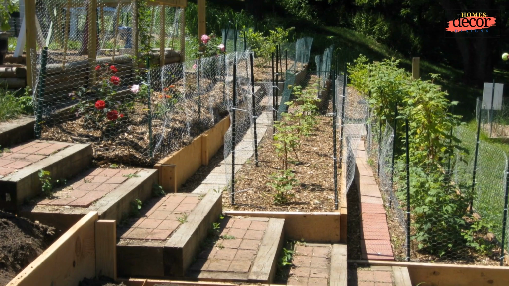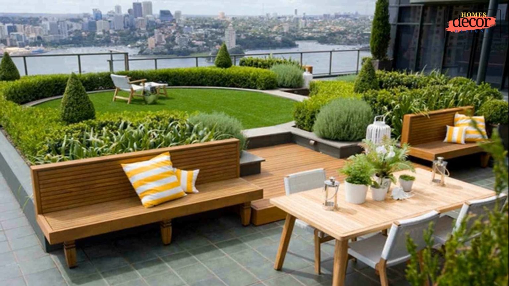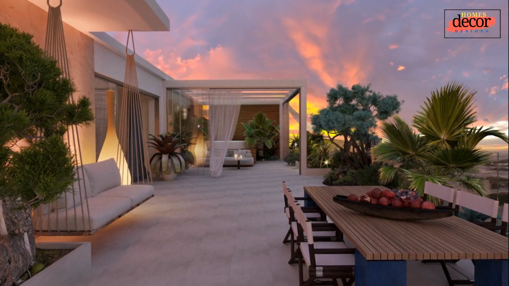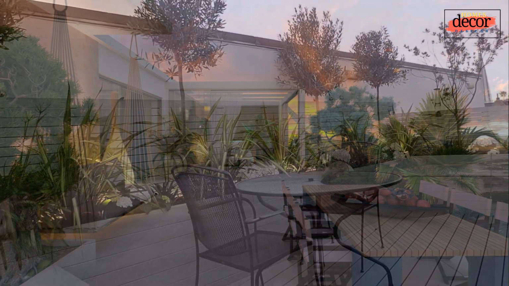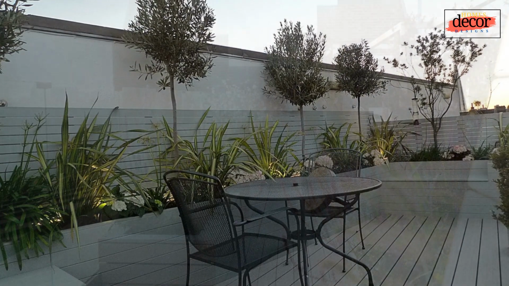2. Choose plants that suit your climate, sun exposure, and soil type. You can also mix and match different types of plants, such as annuals, perennials, shrubs, vines, succulents, and herbs. Make sure to group plants with similar water and light needs together.